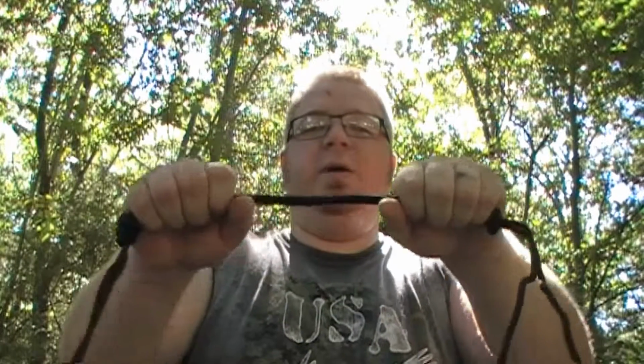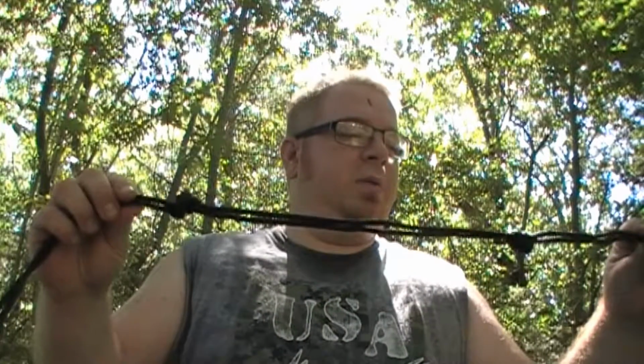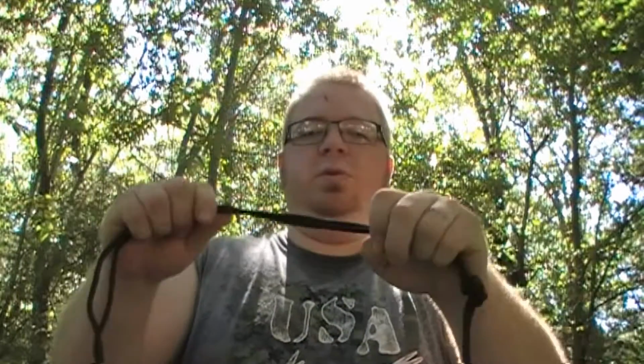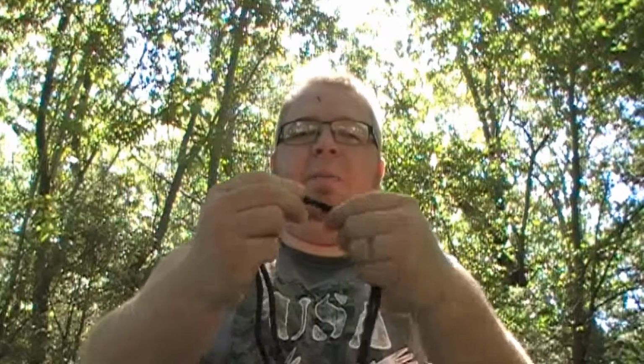So I just got my knots about 3 fists apart, using some natural body mechanics to measure out our space here. Just create 3 fistfuls, and at that point you're just going to do an overhand knot and pull tight.